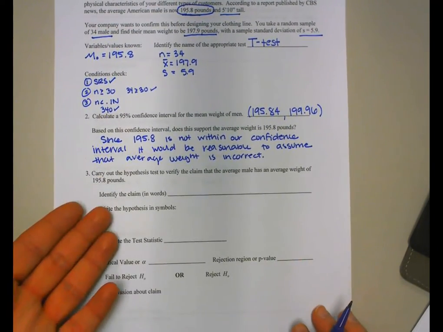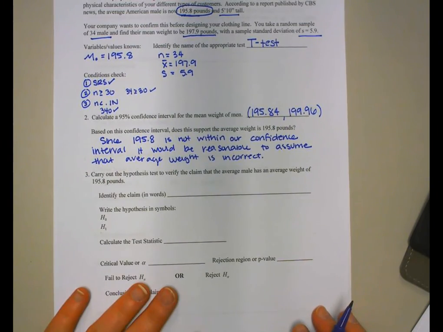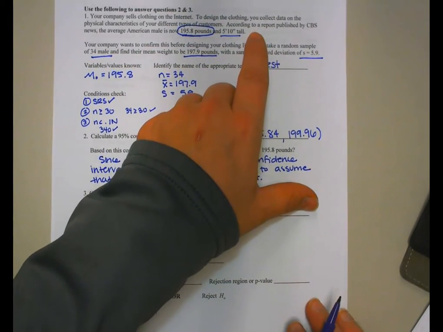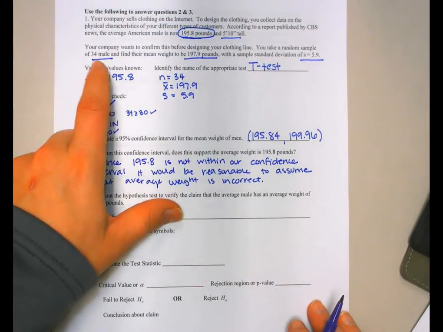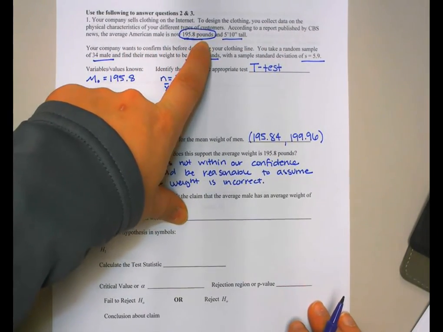So first we need to identify the claim. We just write out our claim in words. That would be the report that was published that the average male is now 195.8 pounds.